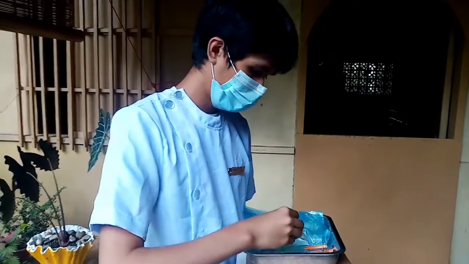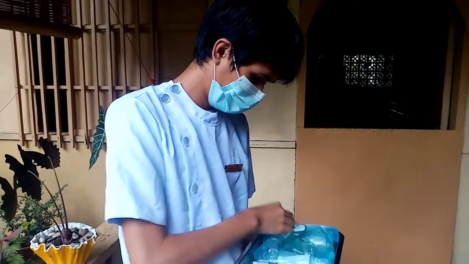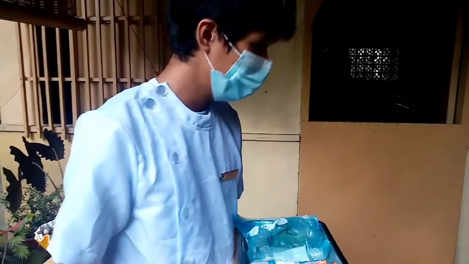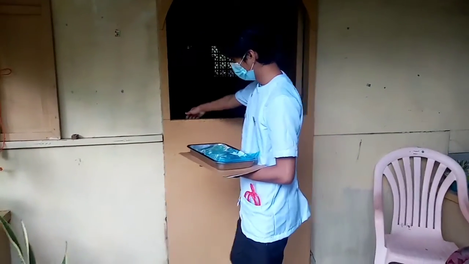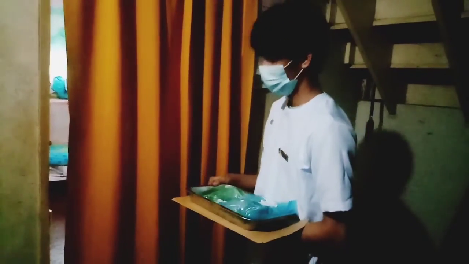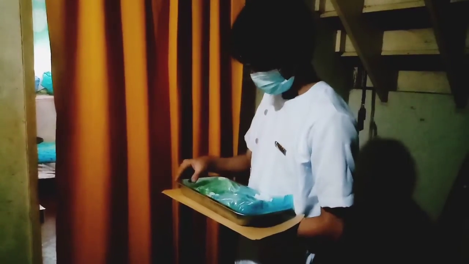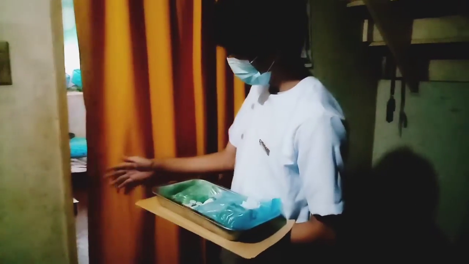Place the medication on a tray or move the medication cart outside of the patient's room, or prepare for administration in the medication area. Transport medications to the patient's bedside carefully and keep the medication in sight at all times.